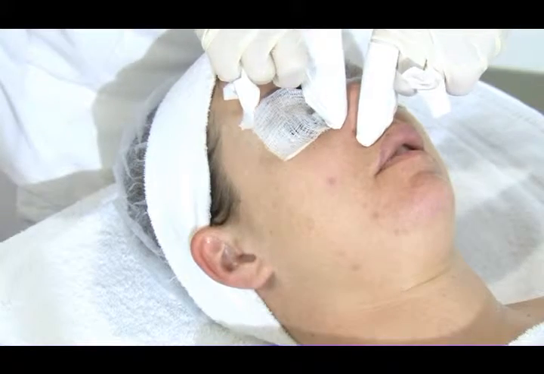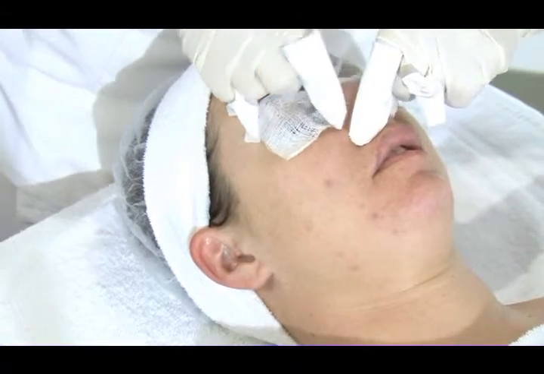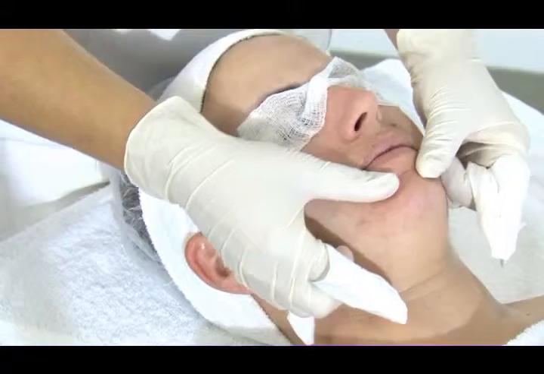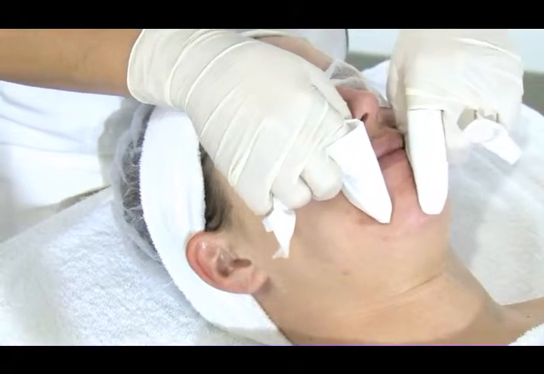Extractions are a part that so many professional skin therapists love. Your technique is paramount in providing safe, effective, and hygienic extractions.